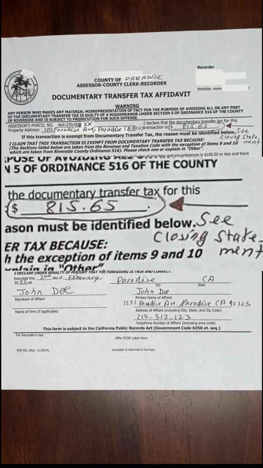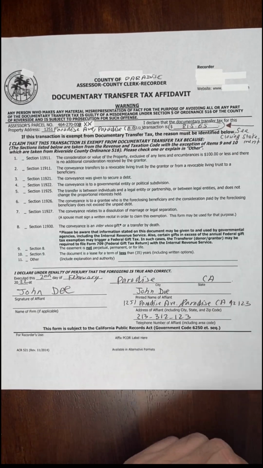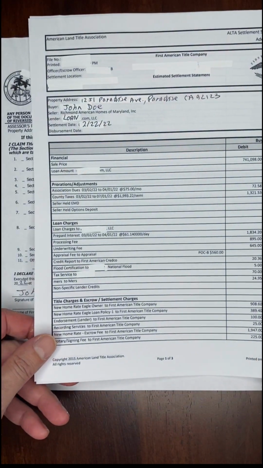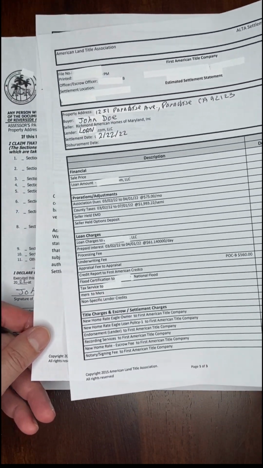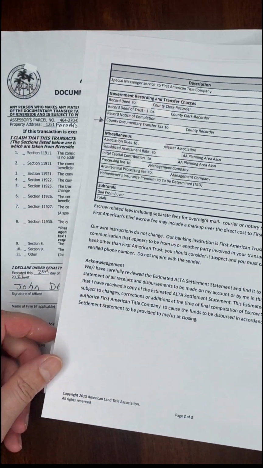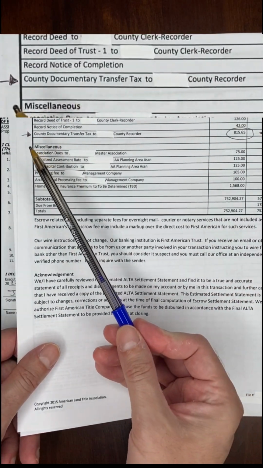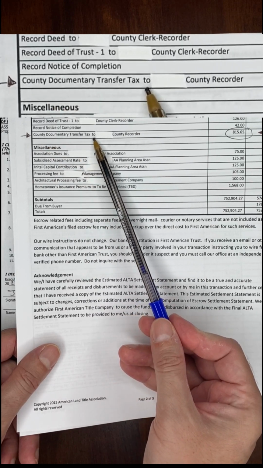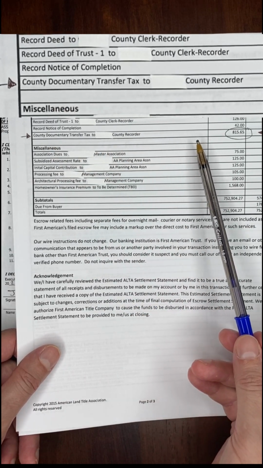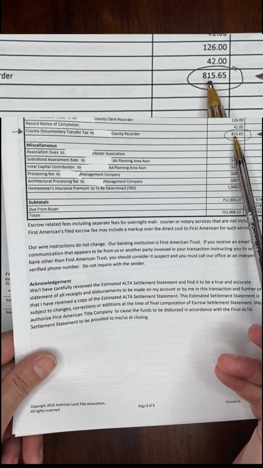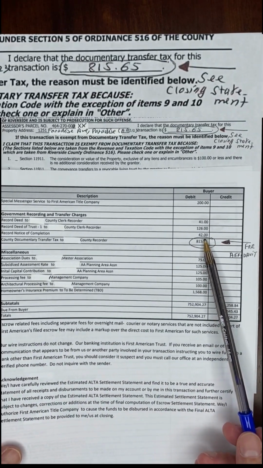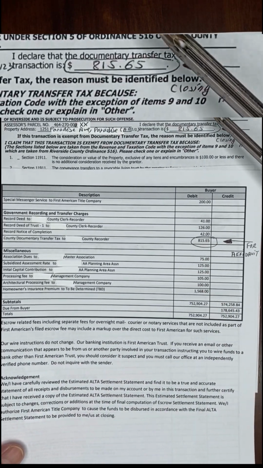If nothing is written, you just take your closing statement or your settlement, and you will see in the section Government Recording and Transfer Charges, County Documentary Transfer Tax to County Recorder. You see the amount is here, and you can just put this amount here.